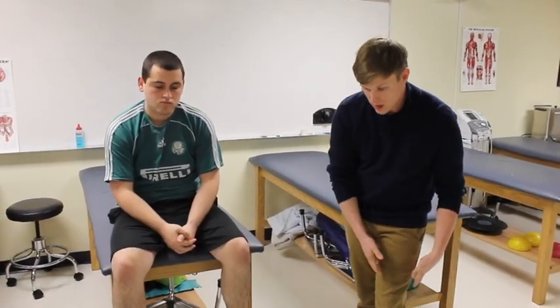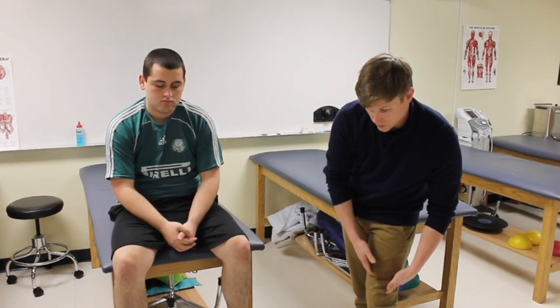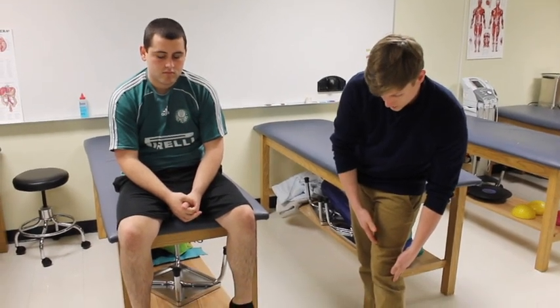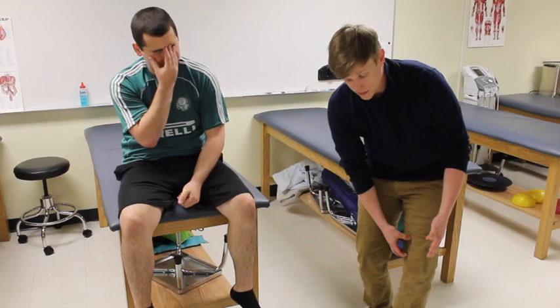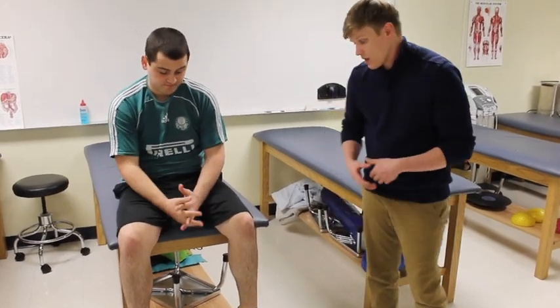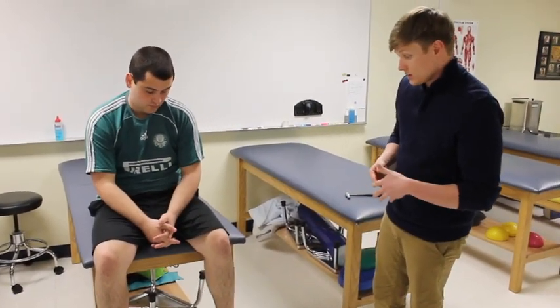First, I'll be trying to find the mechanism of injury. That is either a valgus force, which is a force coming from the outside acting on the knee, or a varus force, which is a force coming from the inside of the knee. I'm going to be checking for the location of the pain.